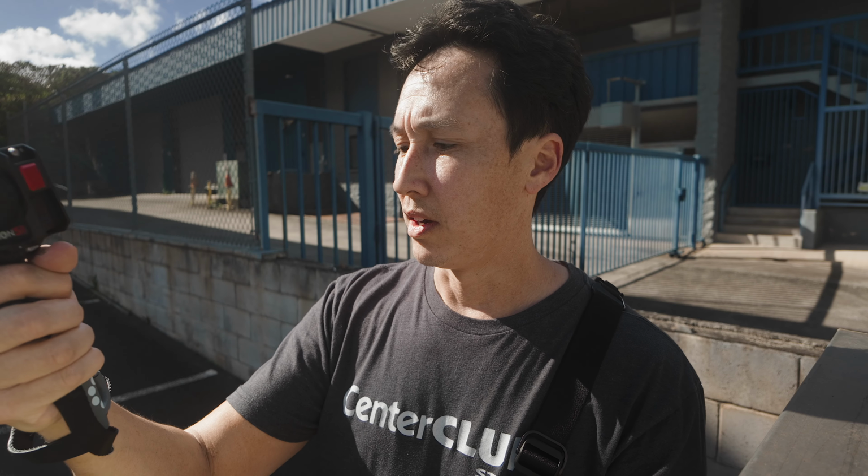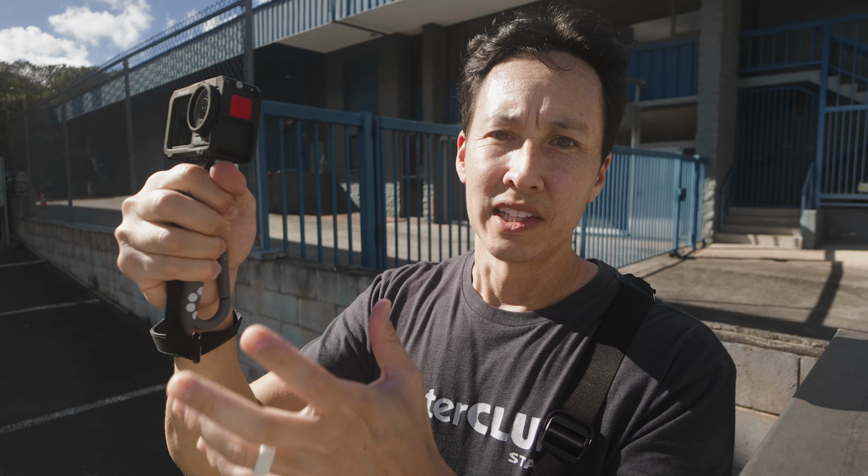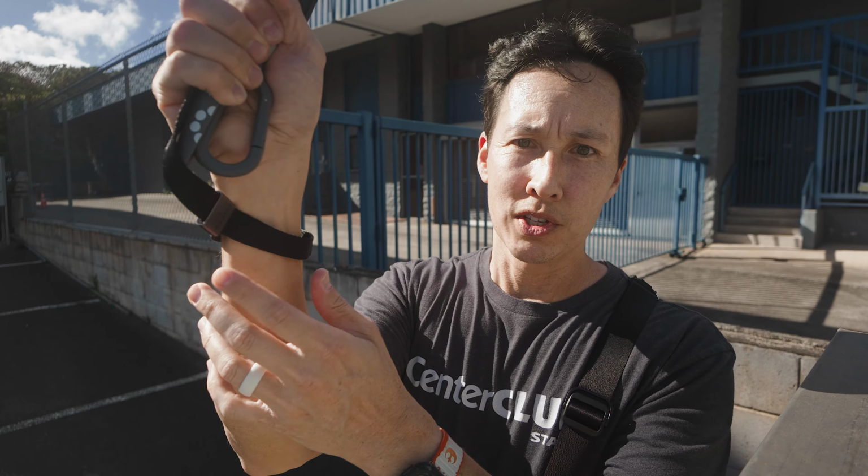I find that this is very secure. I'm confident in myself that I'm not going to let this go. That's why you lift weights. Even with one hand, it's super secure. It's not going anywhere. It's not going to hurt anybody. And I find that I get pretty good footage.